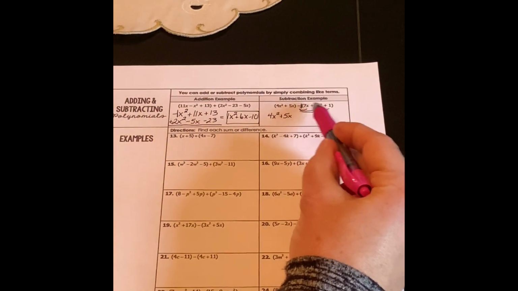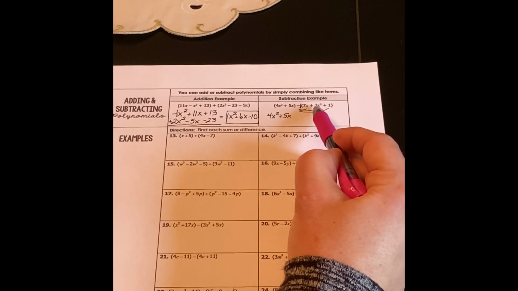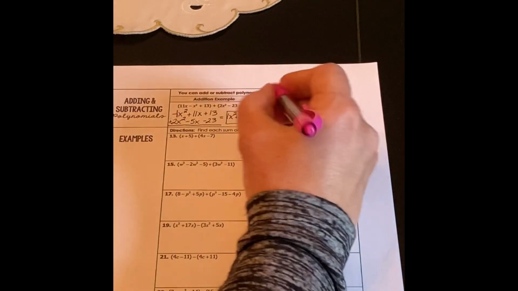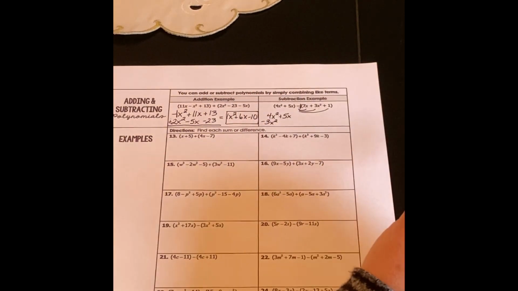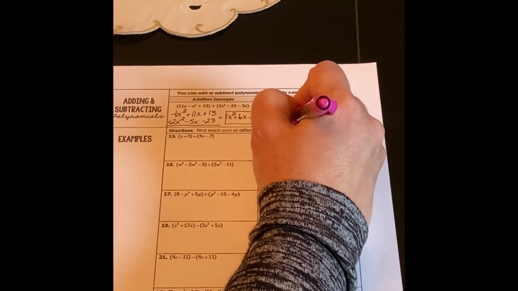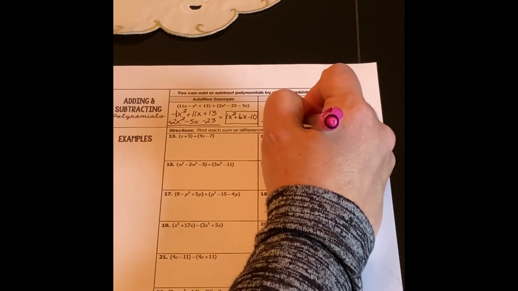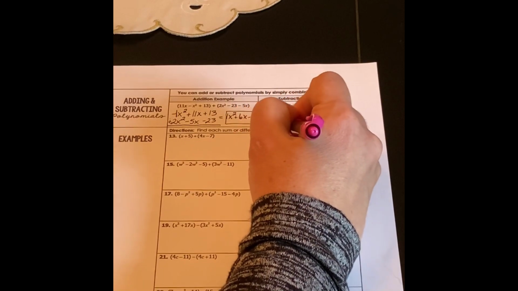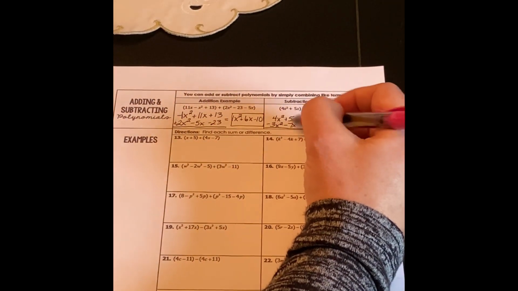But now distributing through here, here's my x squared term. Negative 1 times positive 3x squared is going to give me negative 3x squared. My 7x as a positive gets multiplied by negative 1, now becomes negative 7x. And my positive 1 at the end, being multiplied by the negative 1, gives me a negative 1 all the way at the end. And now we're right back to adding our columns.